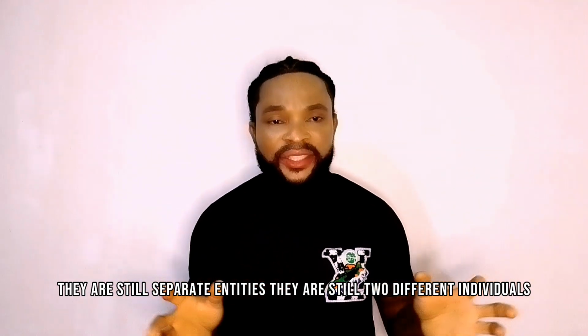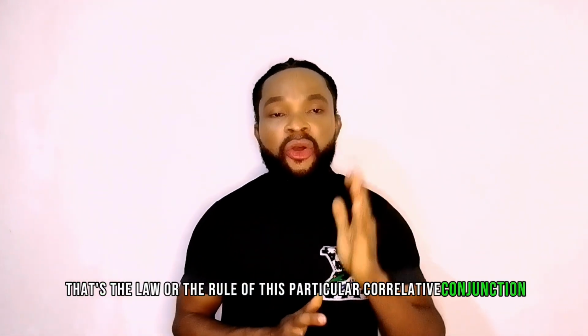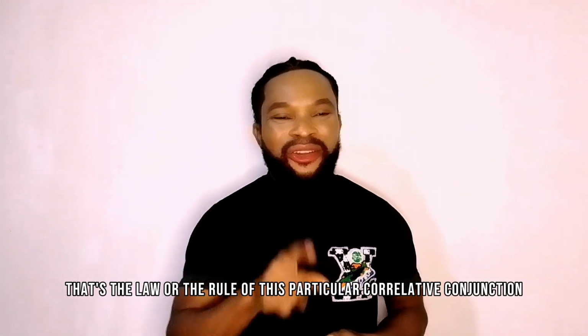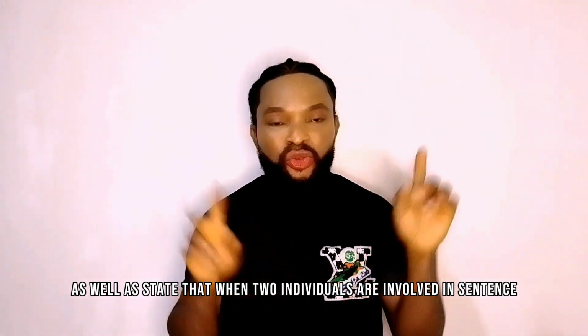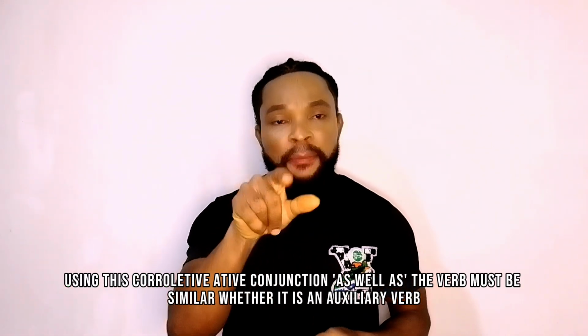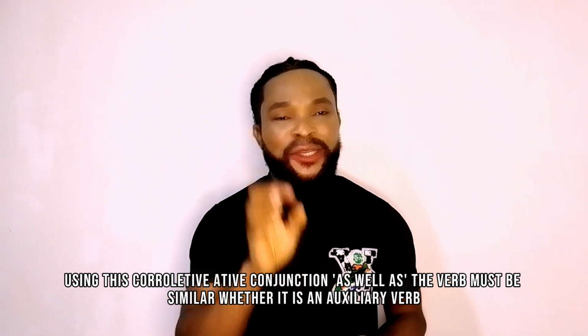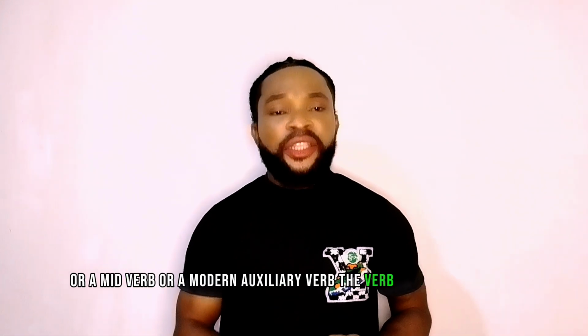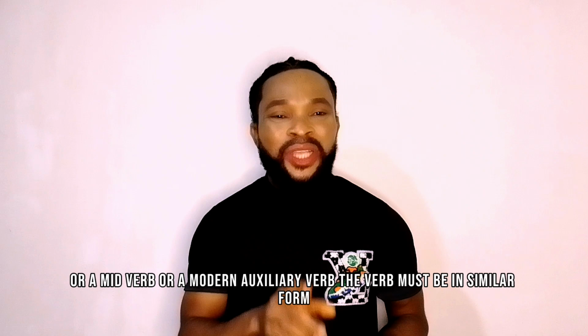No, they are still separate entities, two different individuals. But the rule of as well as states that when two individuals are involved in a sentence using this correlative conjunction, the verb must be in singular form, whether it is an auxiliary verb, a main verb, or a modal auxiliary verb.